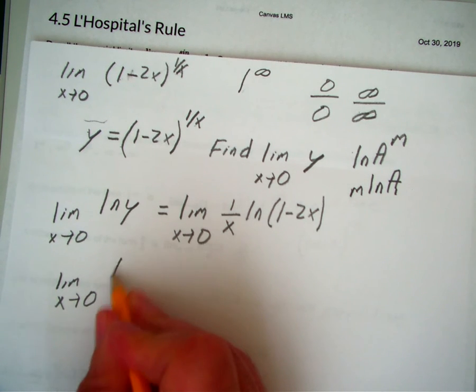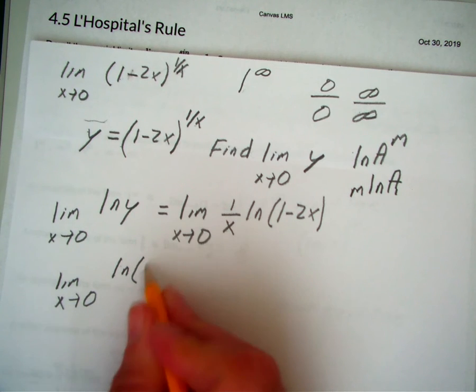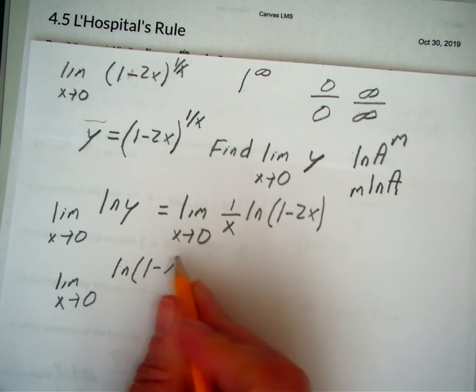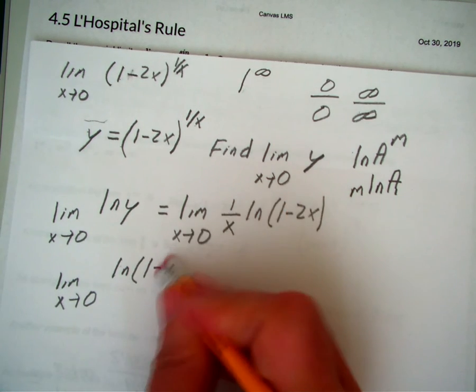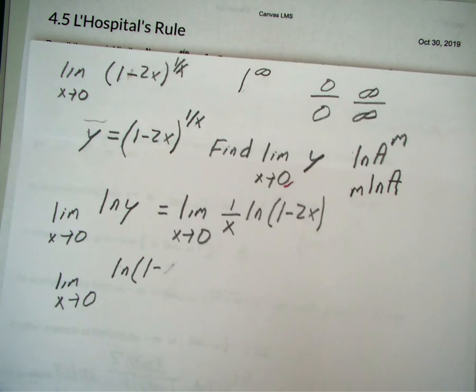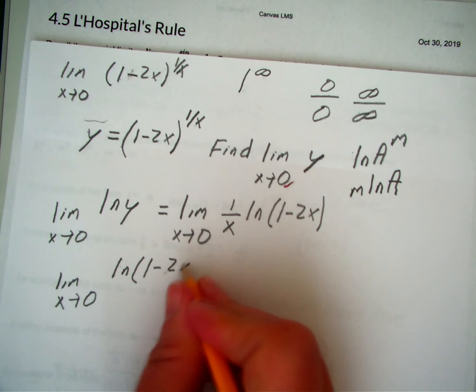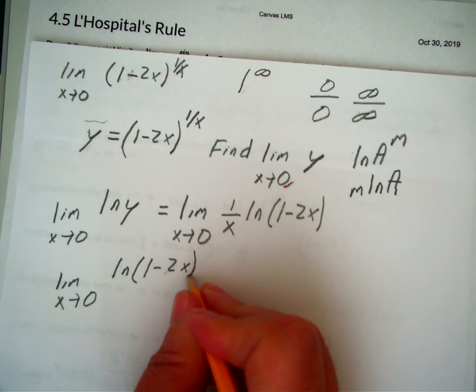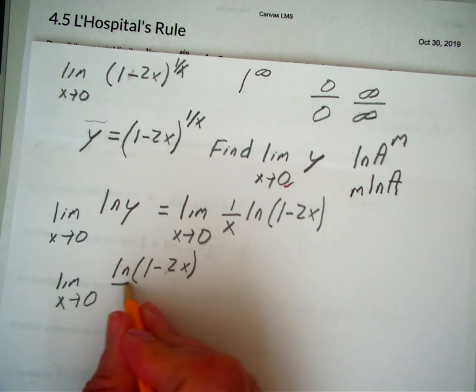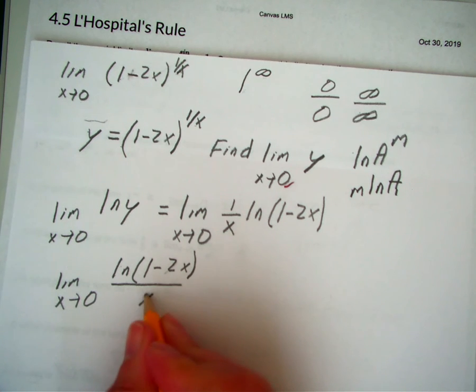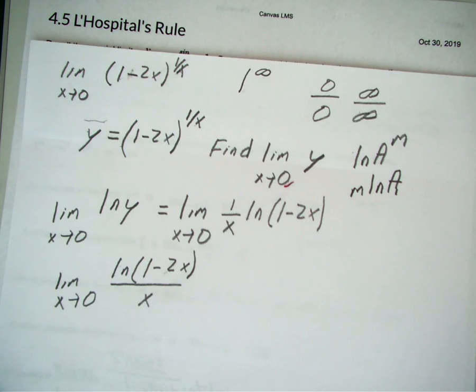And we have ln of 1 plus 2x. This means this, right, folks?